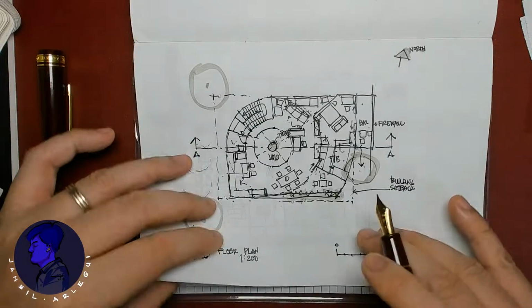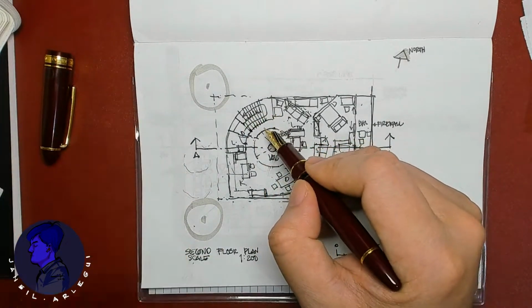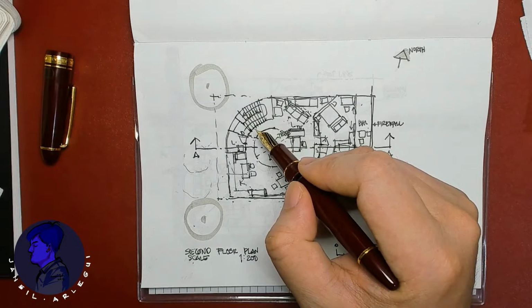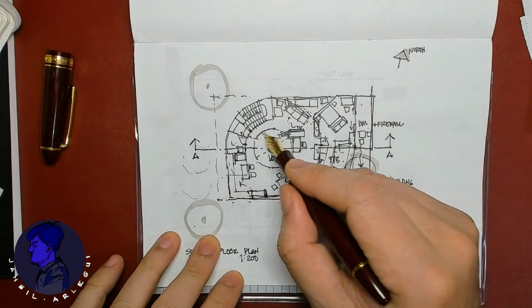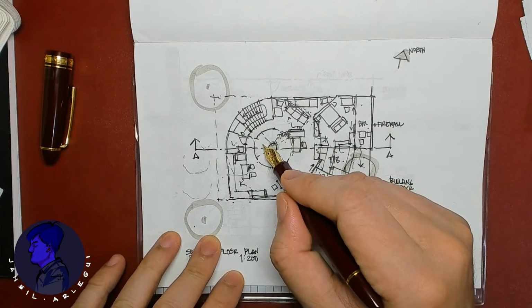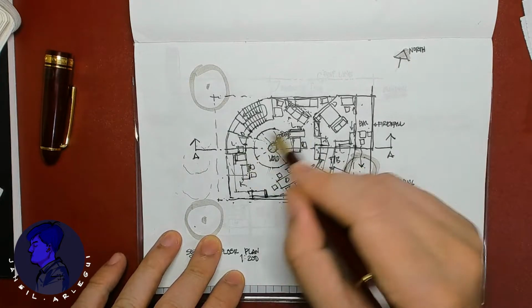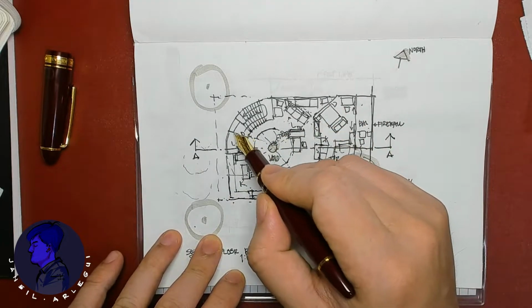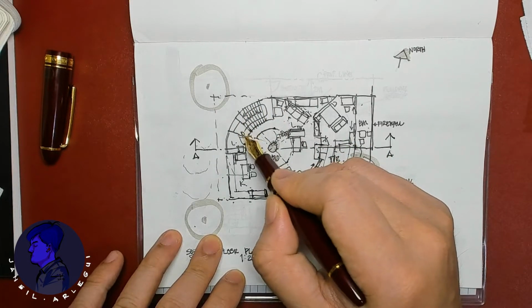On the second floor is the residence. So the staircase here, the staircase volume has to be correctly done. So the number of steps need to be considered and counted. Here is the tree again. Okay, I don't exactly know where the branch is going to be, but this is initially the idea.